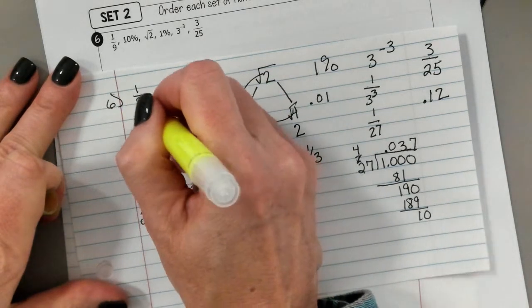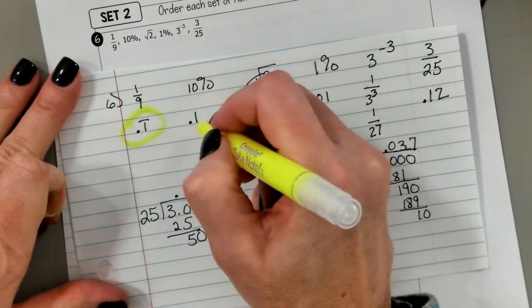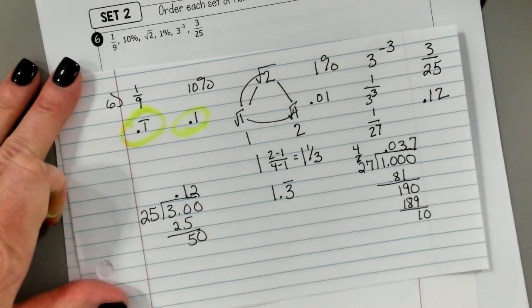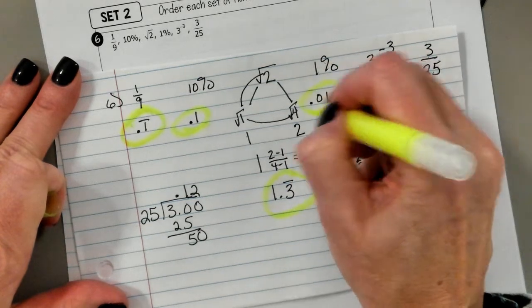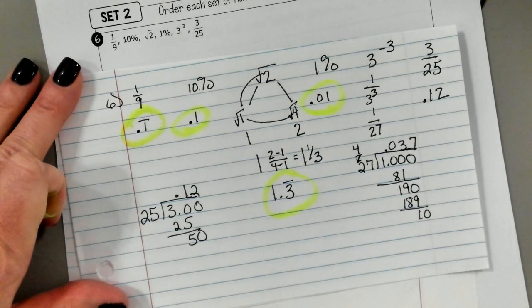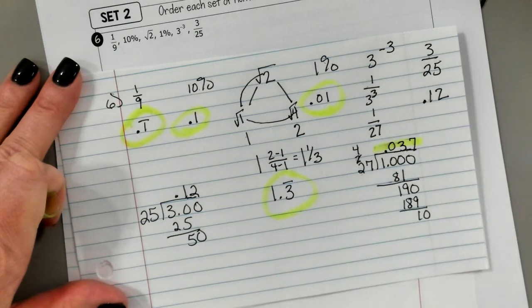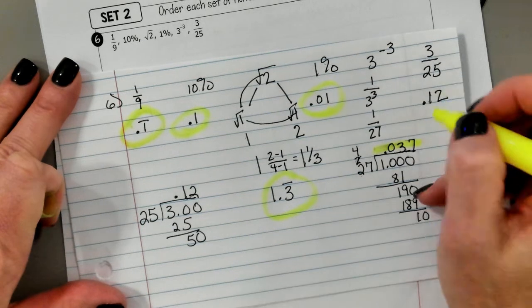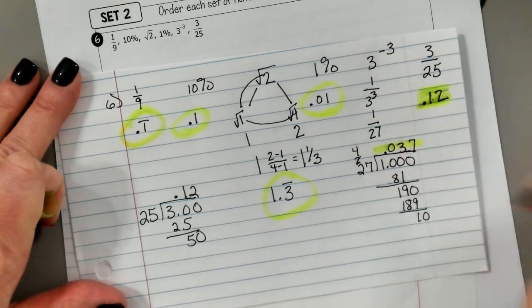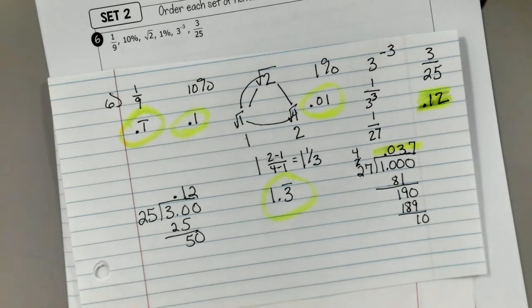I've got 0.1 repeating. I've got 0.1. I've got 1.3 repeating. I've got 0.01. I've got 0.037, and I've got 0.12.